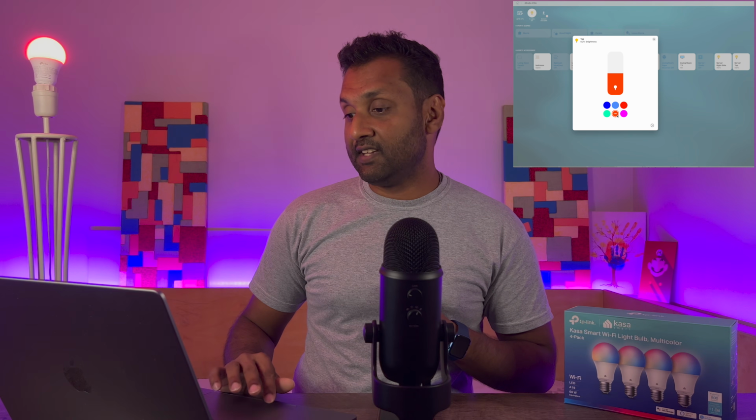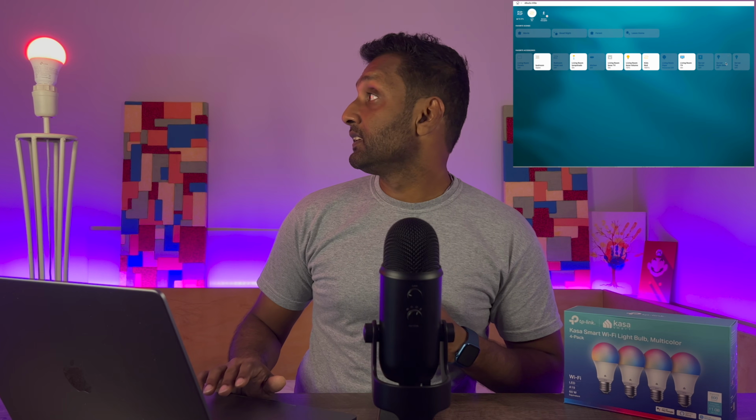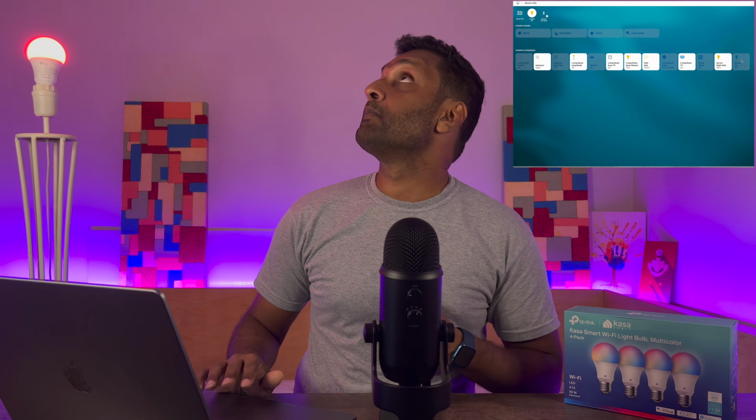If I turn them on, you can see the brightness changing. I can change colors. And the one overhead, so that's the one overhead, I can also change colors. Intensity, turn them off, turn them on. So when you turn them on and off, it picks up the last state of the device. It doesn't reset itself, which is a very good feature as well.